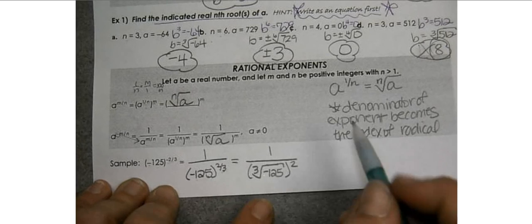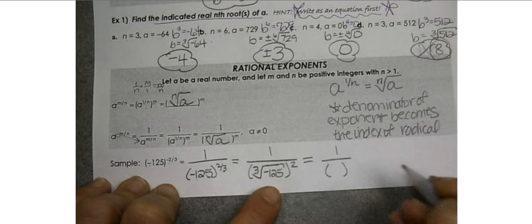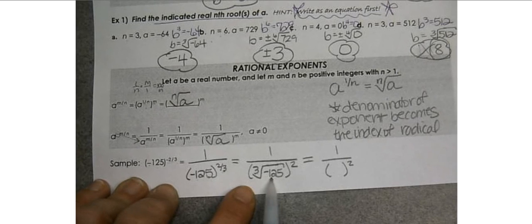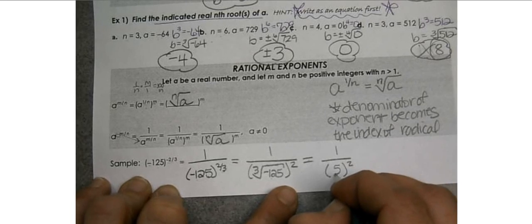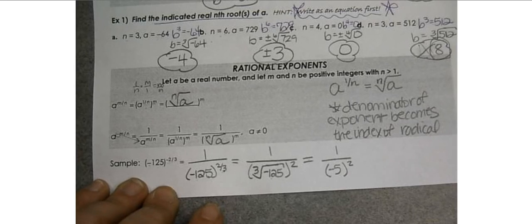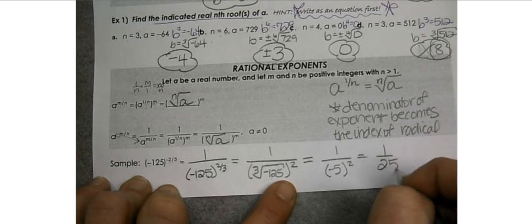And then that's something that we're able to evaluate. Use your table of powers and let's find what is the cube root of negative 125. Well, we can see that the cube root of 125 is 5. And if we take the odd root of the negative number, it's going to be negative. So we would have 1 over negative 5 squared, which is 1/25.